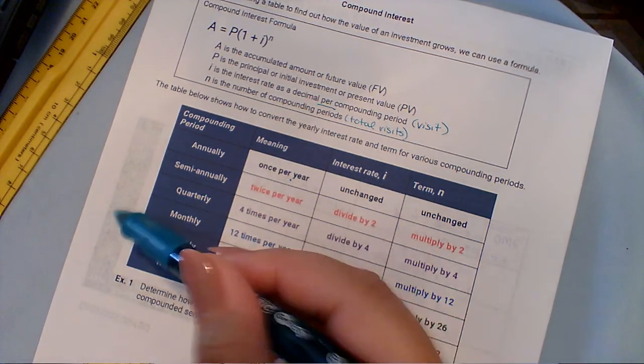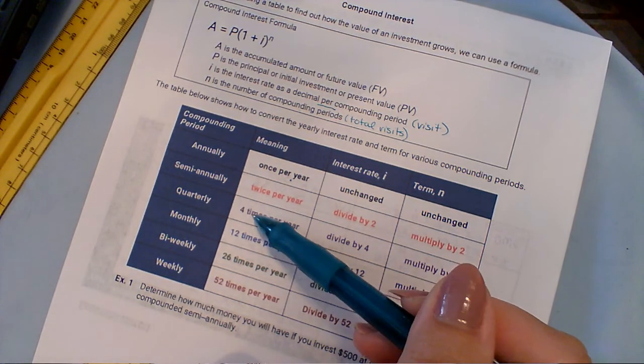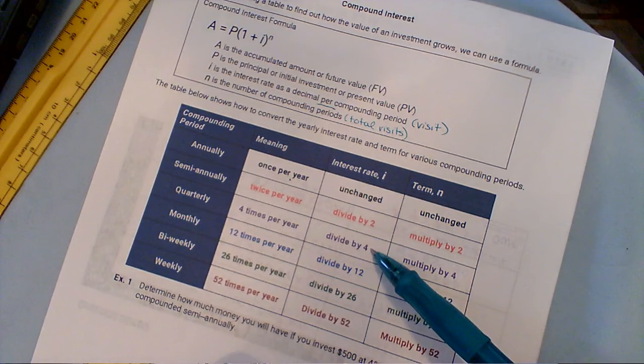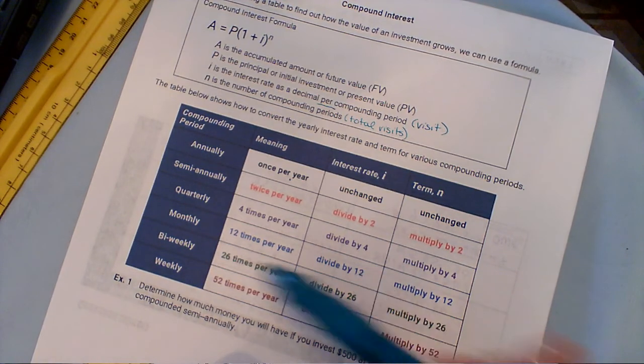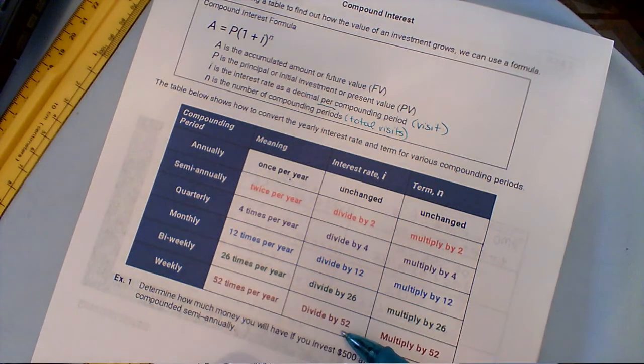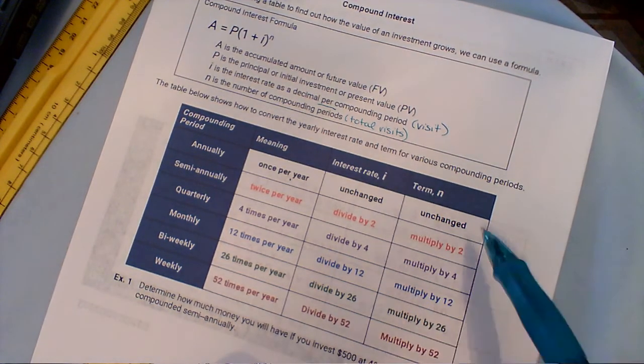That interest is for the entire year. So they're not going to be generous and give me that same percent 4 times. What they're going to do is cut it into 4 equal portions. Same thing with monthly: you're going to divide your i by 12, bi-weekly divide it by 26, and weekly divide it by 52. Now with n, again, you're thinking of the total number of visits.